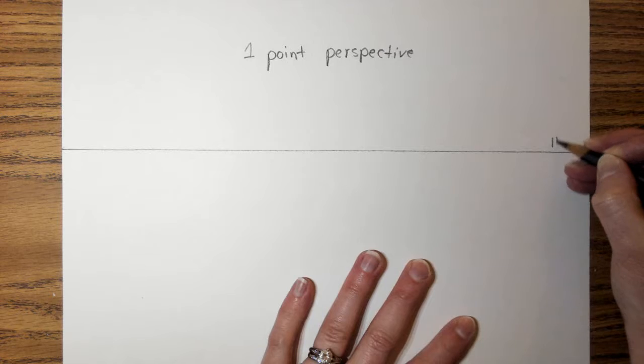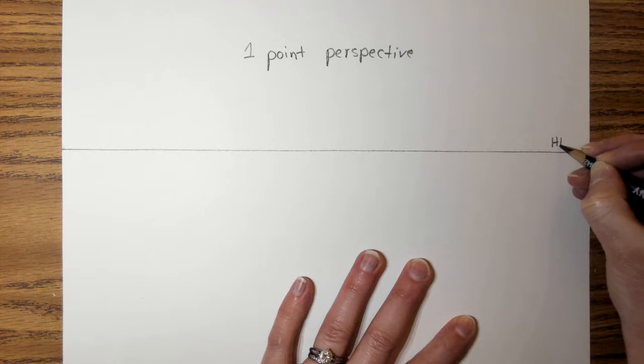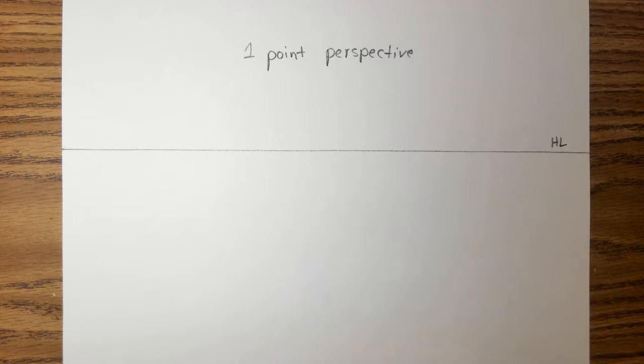Okay, so the first thing you do is make a horizon line. And I like to put an HL on the horizon line so that way you know that's what it is. The next thing that you're going to do is create a vanishing point. Now the vanishing point is somewhere on the horizon line.